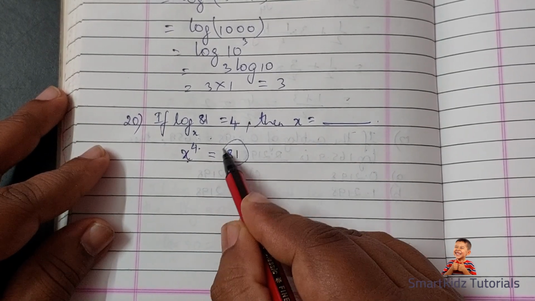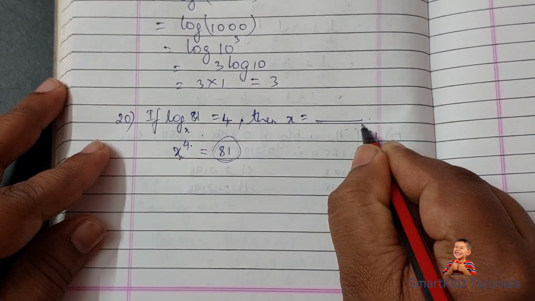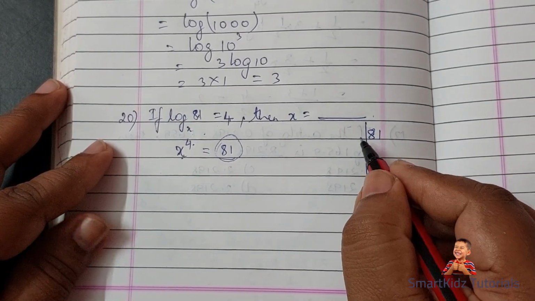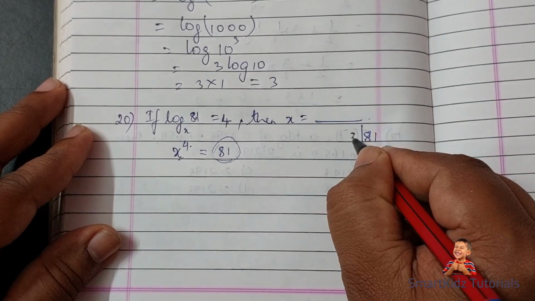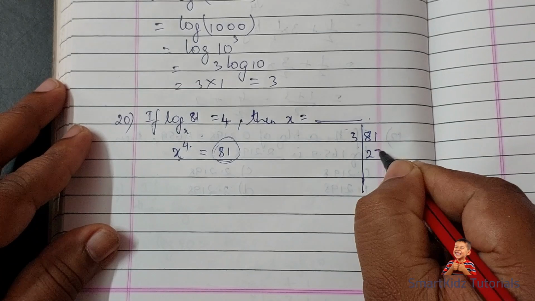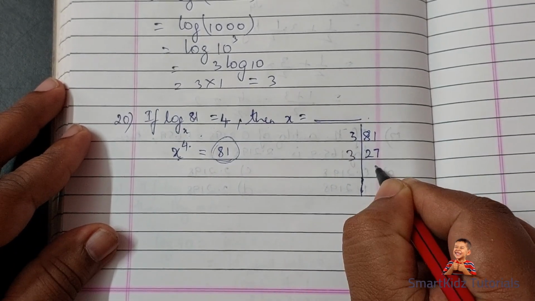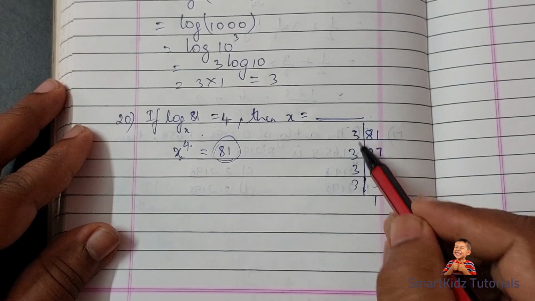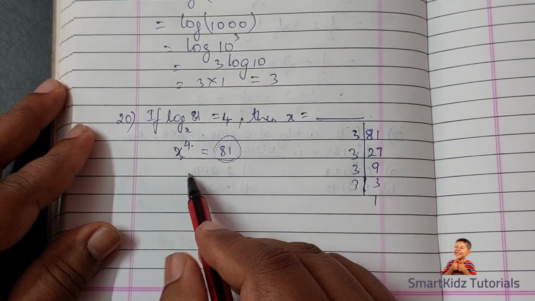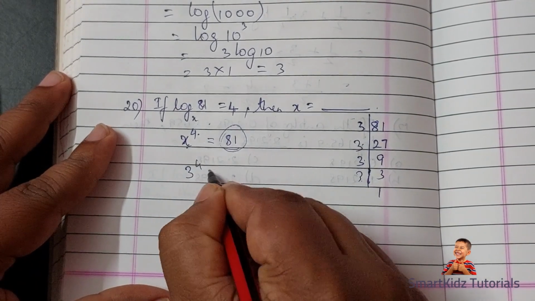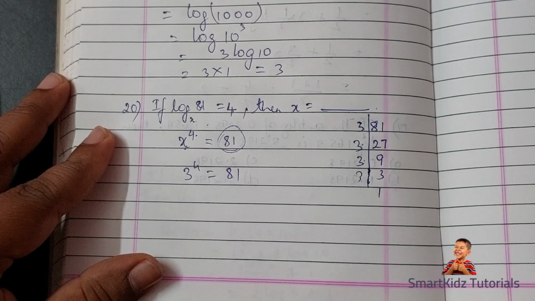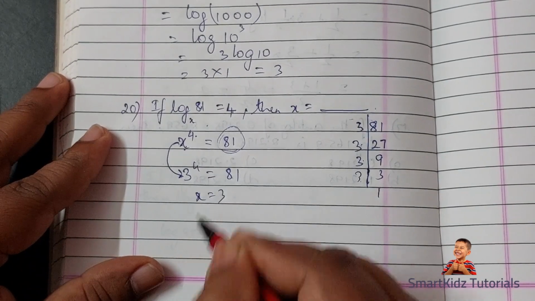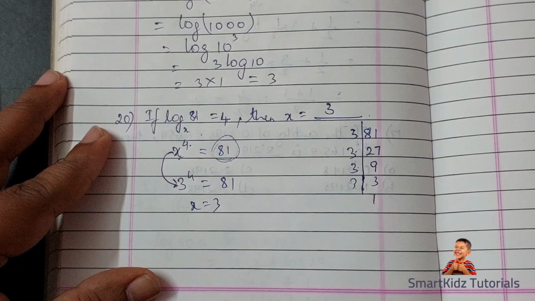So for that we need to factorize this number with the help of prime factors. So this goes in 3 times. Don't do 9 nines 81. 9 is a composite number, not a prime number. 3 times table. 3 twos are 6, 3 sevens are 21, 3 nines are 27, 3 threes are 9, 3 ones are 3. So we've got 1, 2, 3, 4. So that means 3 to the power 4 gives us 81. So in other words, x is equal to 3. So the correct answer is 3.